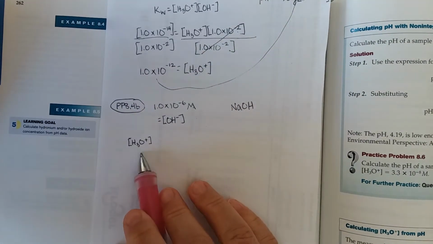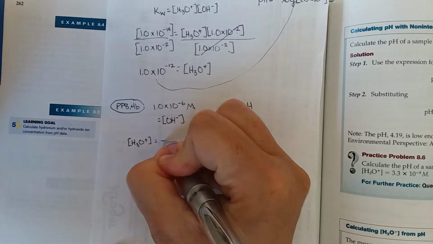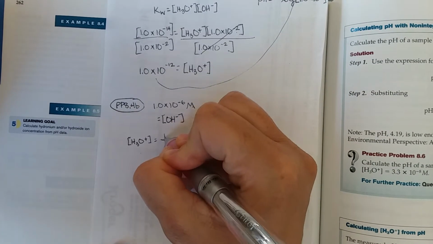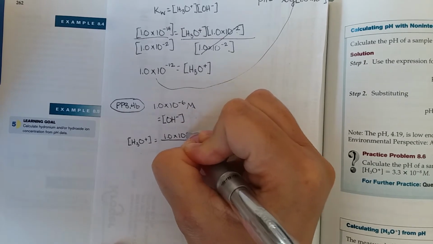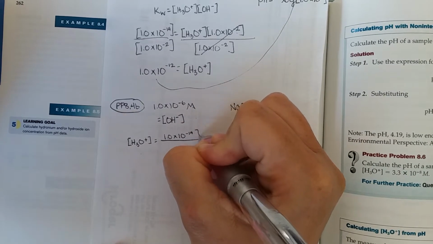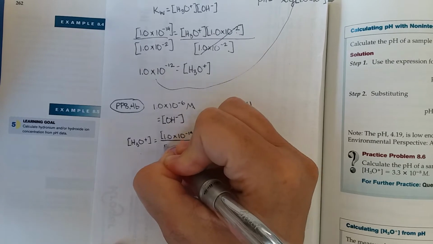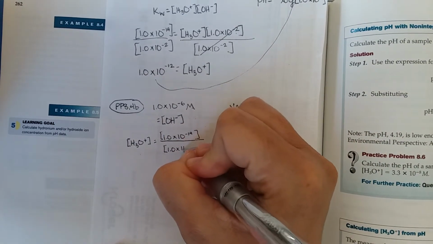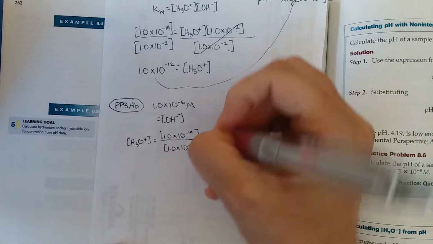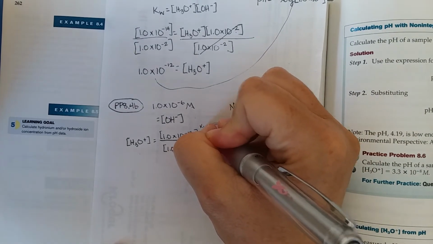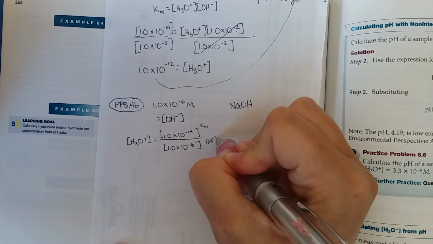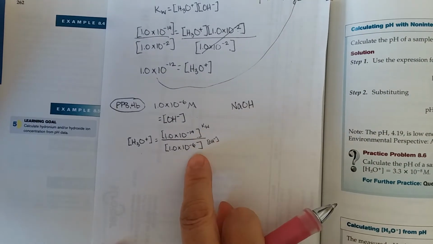In order to get the hydronium ion concentration, I am going to put the Kw, which is 1.0 times 10 to the -14, and then divide it by the OH, which is 1.0 times 10 to the -6. I probably should have done an extra step. I'm going to say Kw right here, and then I'm going to say OH right here. So that's what those are.